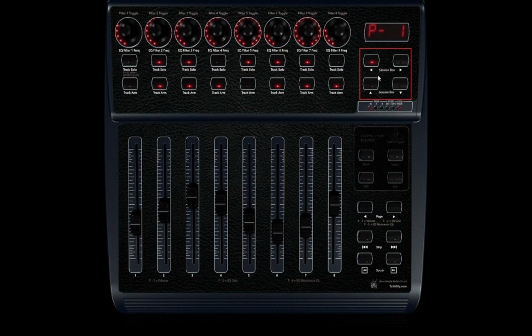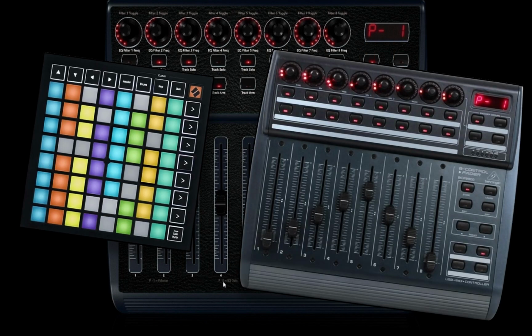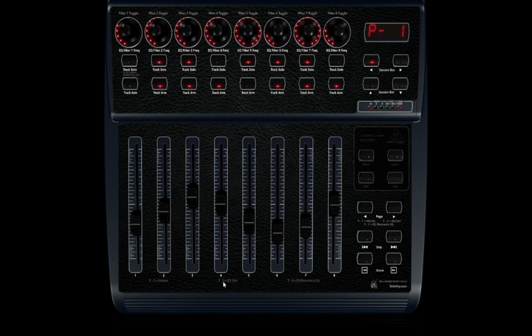I have included buttons to move the session box up and down as well, but we'll be discussing those in more detail in my next video, where I pair my BCF2000 with my Launchpad. The device always loads page 1 by default, but there are 2 additional pages for Ableton's EQ8. Page 2 applying to gain, and page 3 applying to resonance or Q amount.